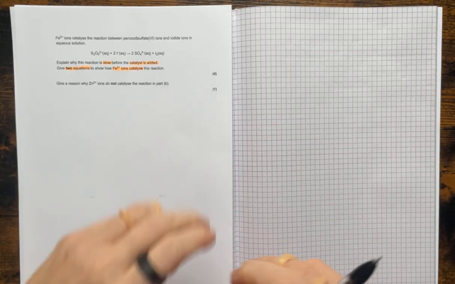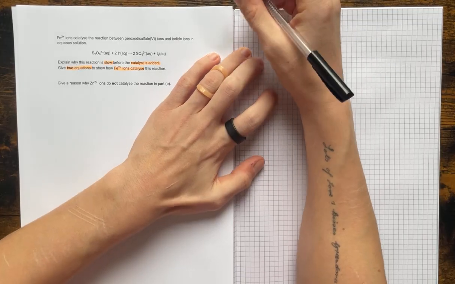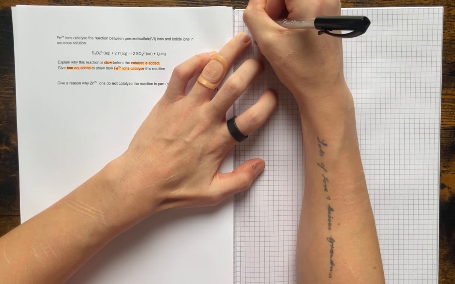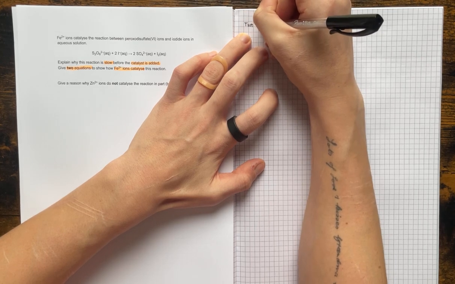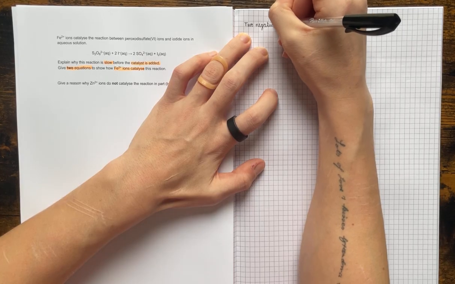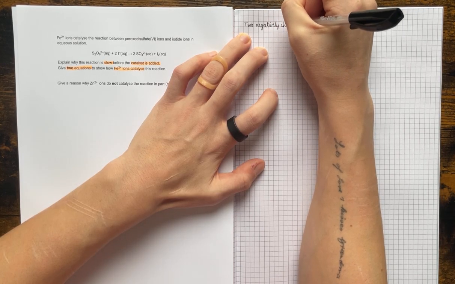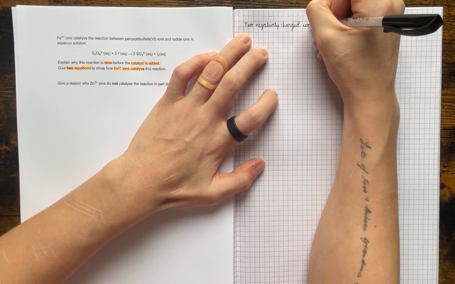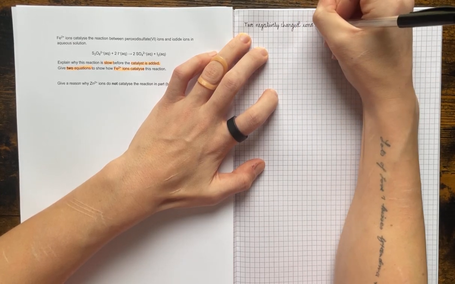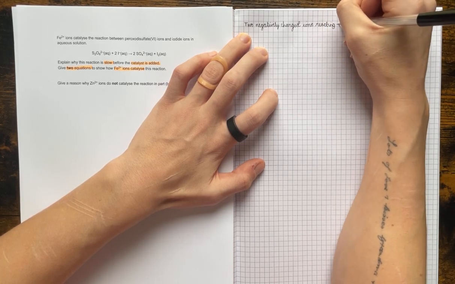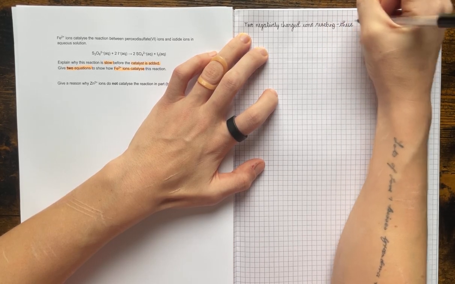So first and foremost, explain why this reaction is slow. There are two negatively charged ions reacting. These will repel one another.